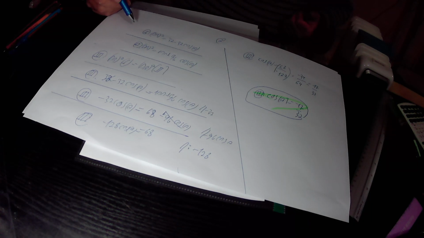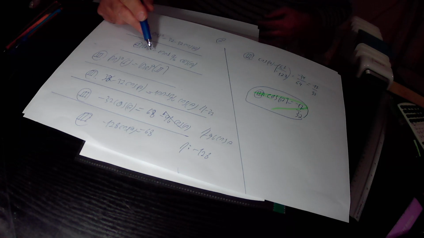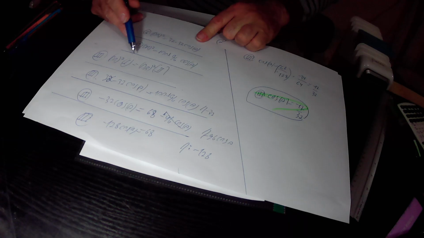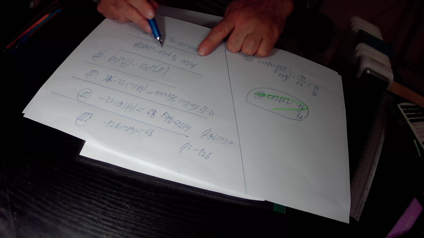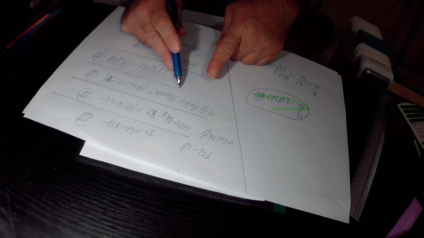So we have two different equations for DB square. Therefore, we get equation 3: DB square according to equation 1 must be equal to DB square according to equation 2. So 32 minus 32 times cosine theta must be equal to 100 plus 96 times cosine theta.